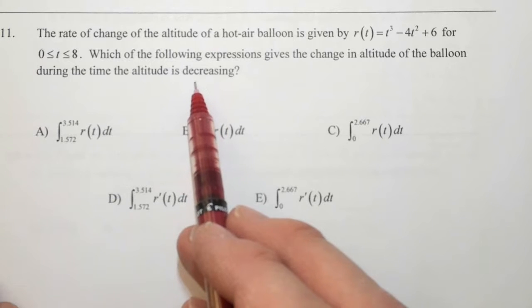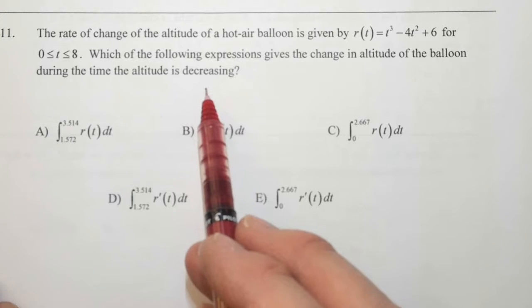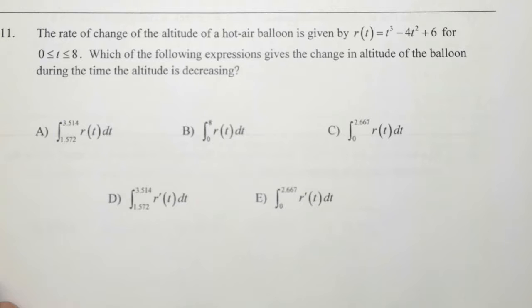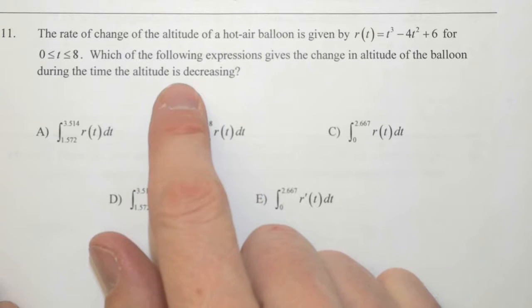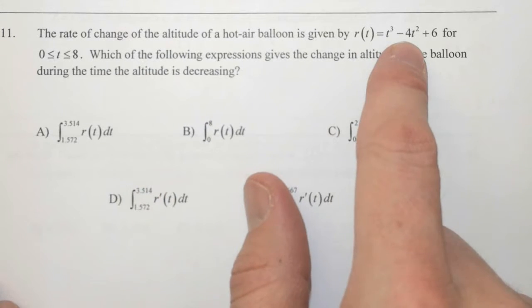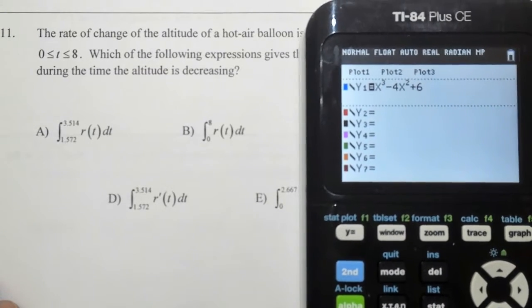All right, so the altitude is decreasing when the rate is negative. So let's figure out when that rate is negative. And to do that, we need to go back to the graphing calculator. The altitude is going to be decreasing when the derivative, the rate at which the altitude is changing, is negative. All right? So we're told that the rate the altitude is changing is right here, t cubed minus 4t squared plus 6. So I'm going to bring in the calculator and I place that into y1.